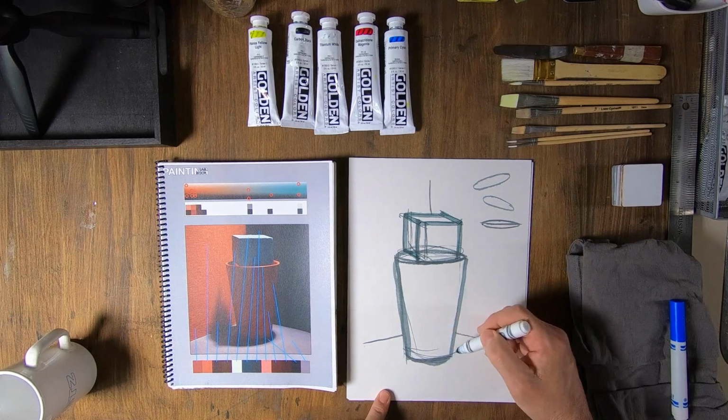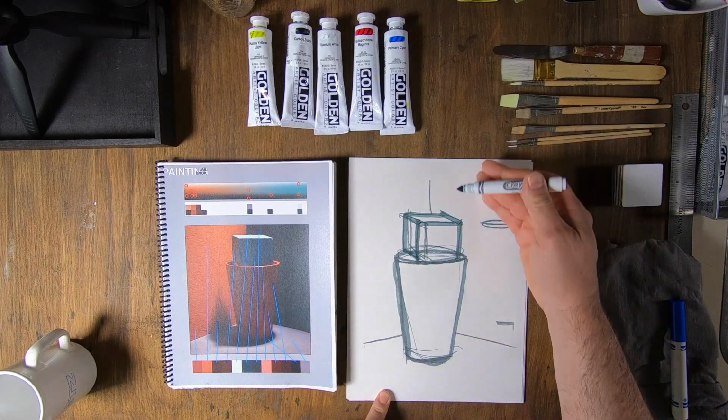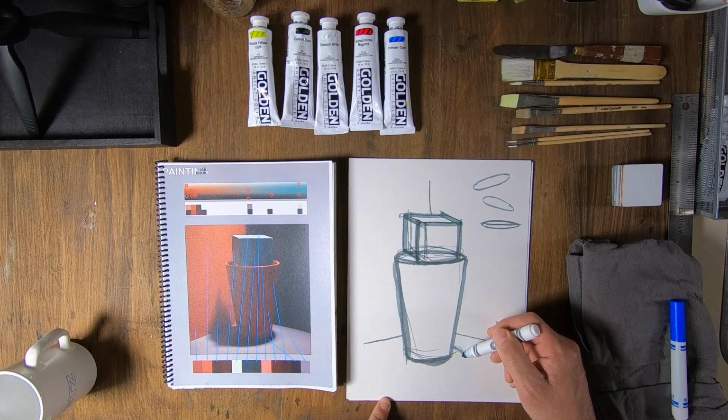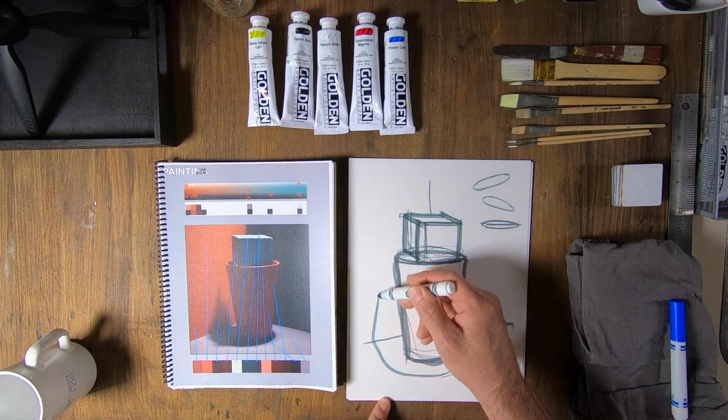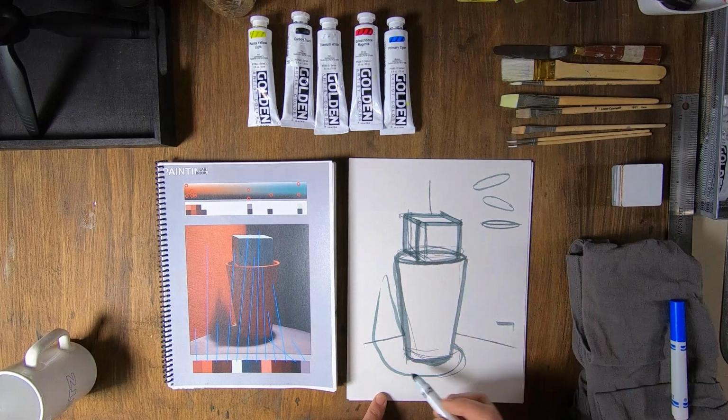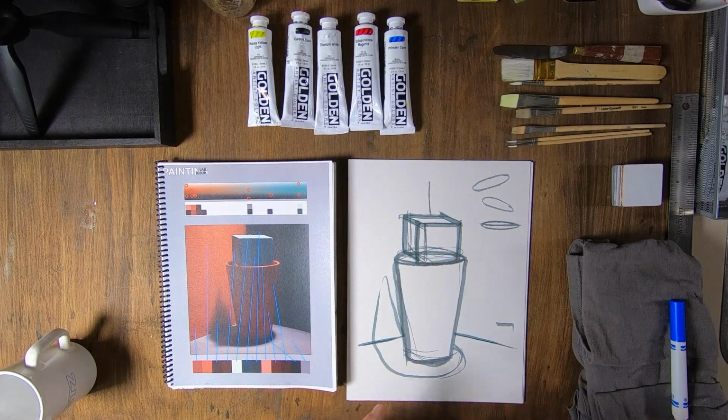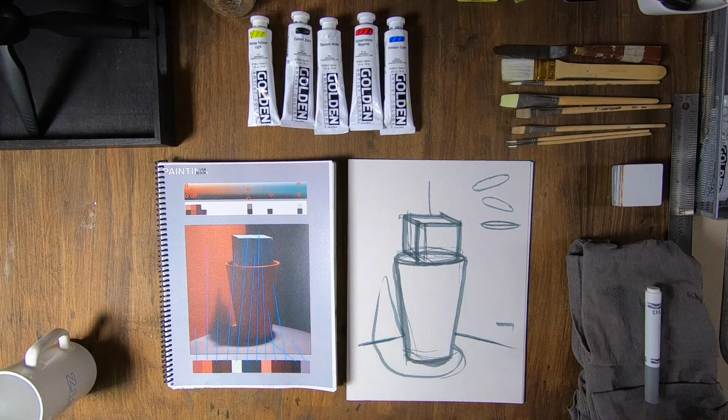And then we have our cast shadow. Because the light's coming straight down, it comes out a little bit here and around, and then up the side of the wall just a little bit. So that's where our cast shadow will be. So we clean this up a little bit.